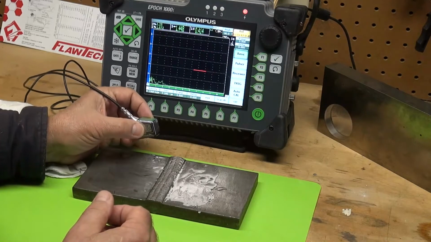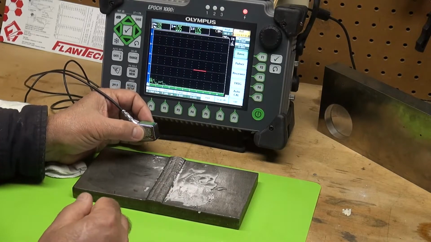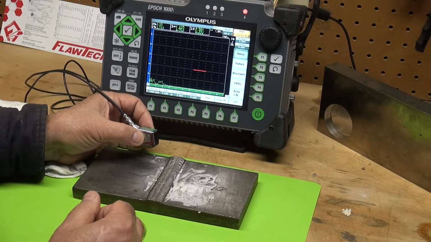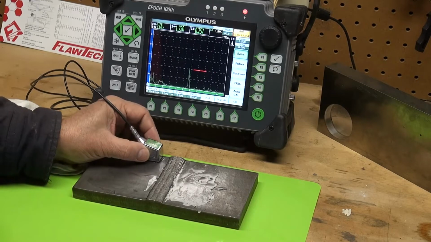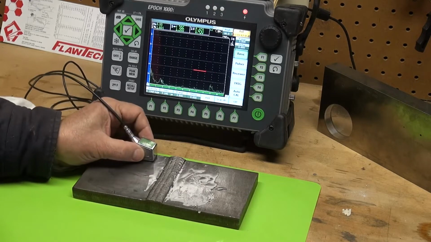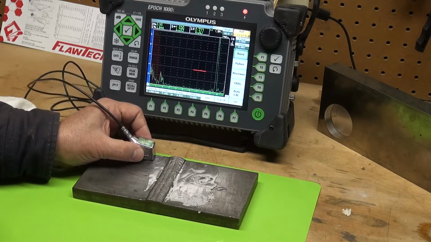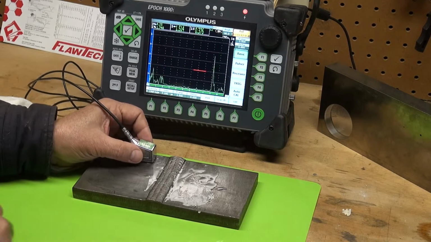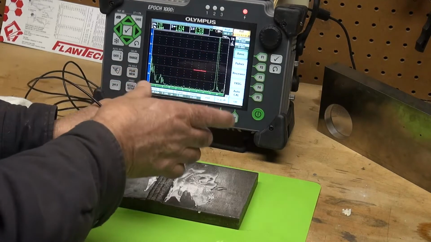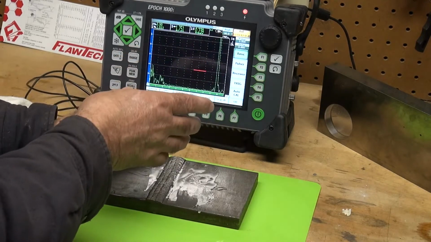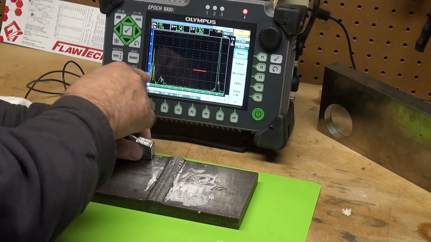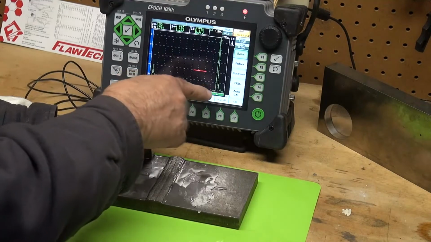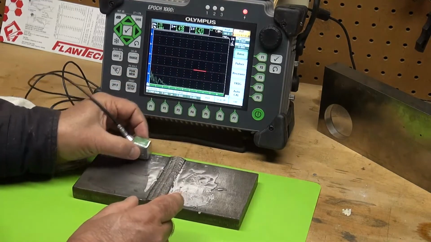And what I'm doing right now is I moved my gain up. I increased the gain by 12 dB, 12 dB hot, just to give us some good signals. And I set the range up so that I'm at 2 full leg lengths, sound path, 2 legs, the full V skip. About midway is my first leg, and then the end of my second leg.